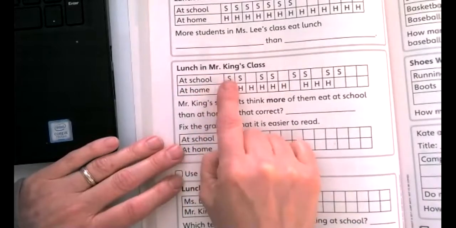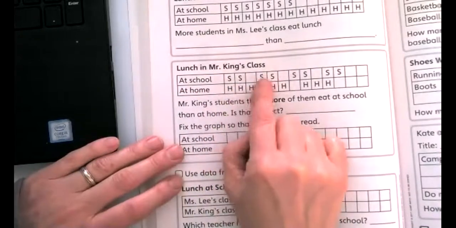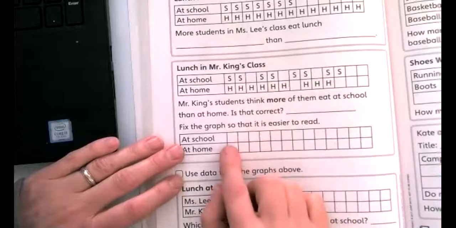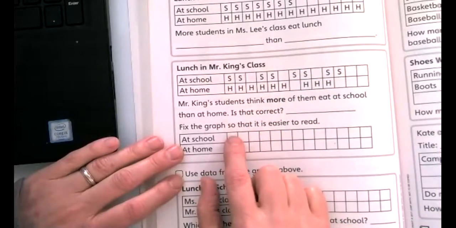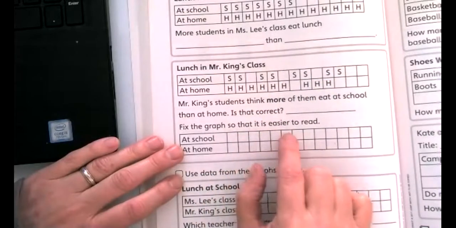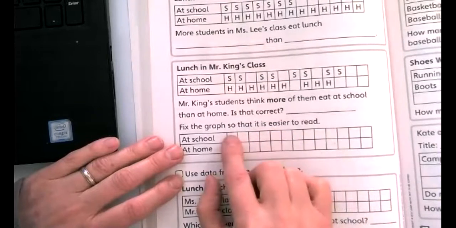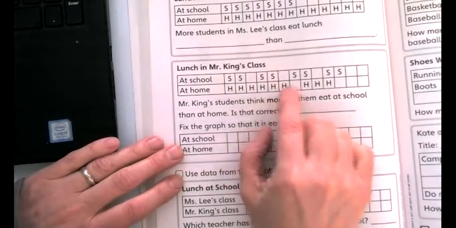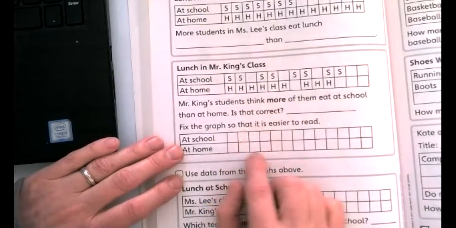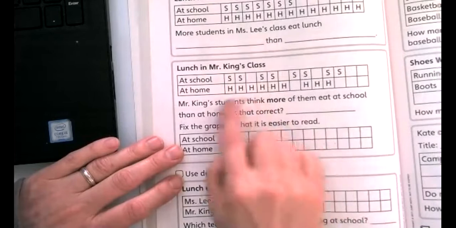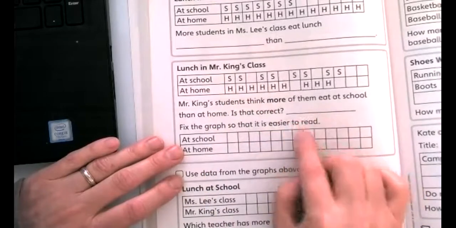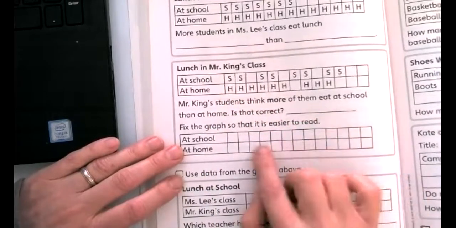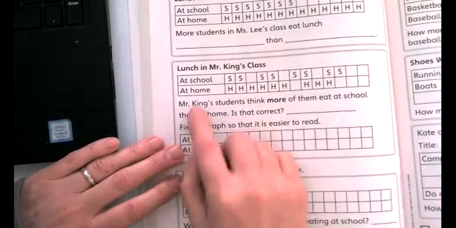At school is S, and 1, 2, 3, 4, 5, 6, 7, 8. There's 8, so it should be right together. 1, 2, 3, 4, 5, 6, 7, 8 S's. And then you count how many H's. 1, 2, 3, 4, 5, 6, 7, 8, 9. And you're going to put those here. Now it's easy to read the graph because they line up and you can see which part of the graph is going farther than the other.